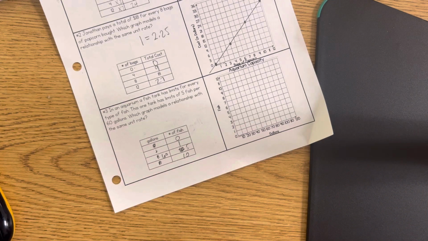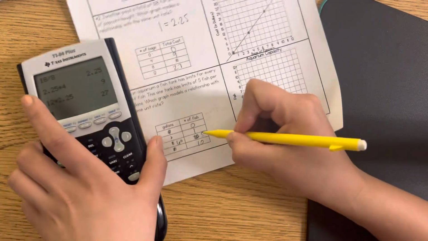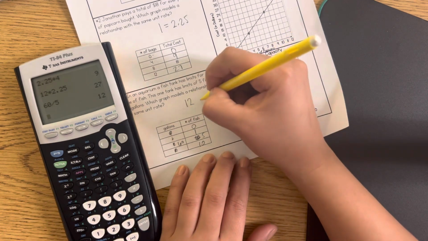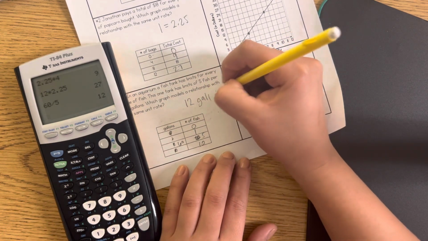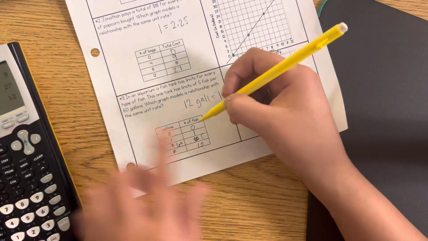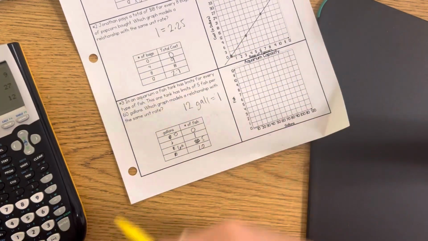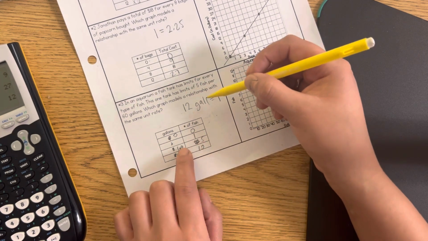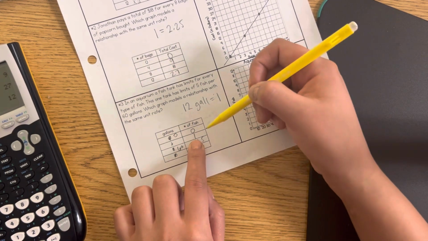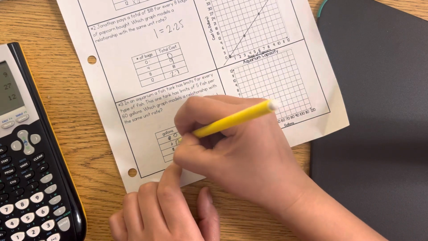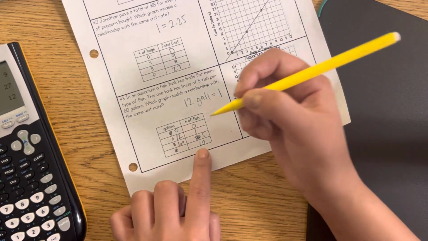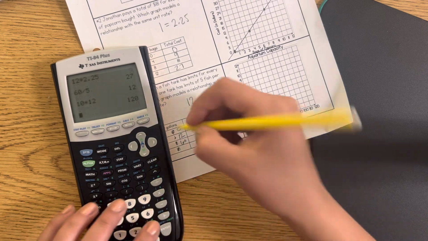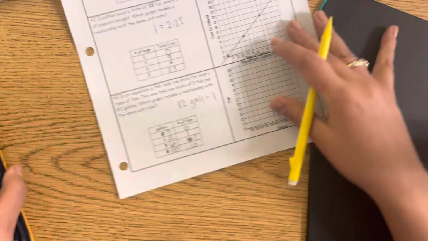If 60 gallons has 5 fish, 60 divided by 5 is 12, so 12 gallons for 1 fish. 0 is of course 0 because it's proportional. If 60 gallons have 5 fish, that means one fish needs 12 gallons. And for 10 fish, I would do 10 times 12, which is 120. Sorry about the mix up there.